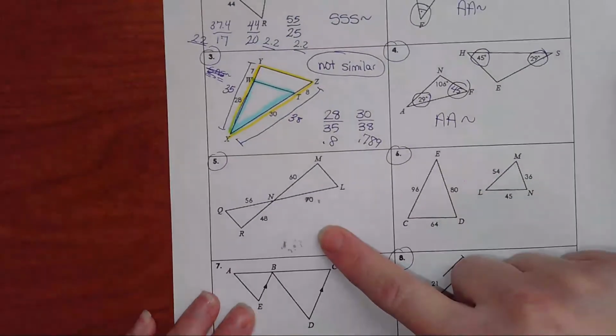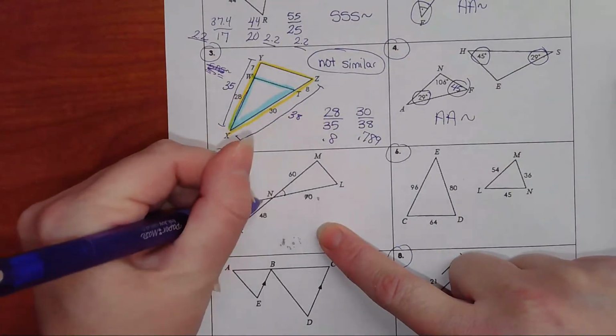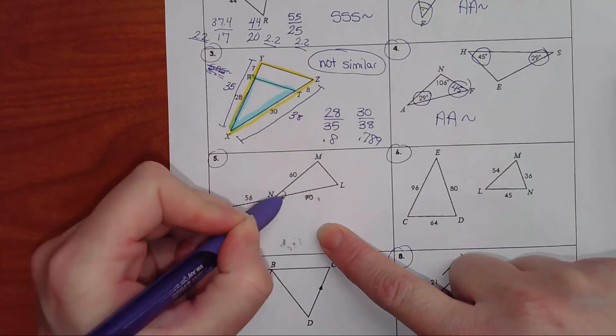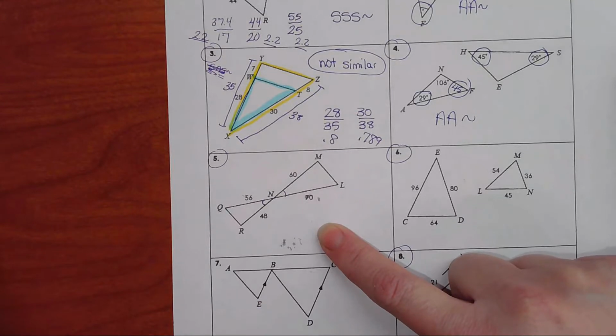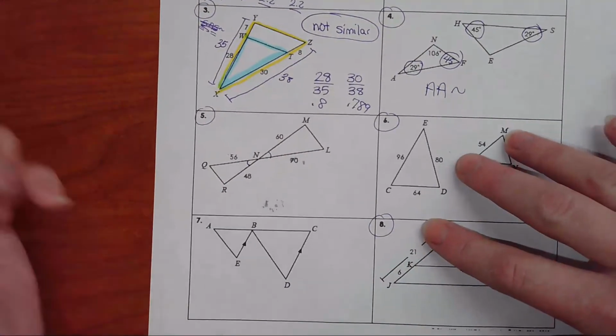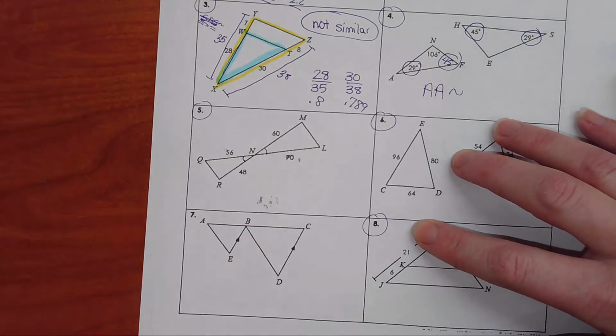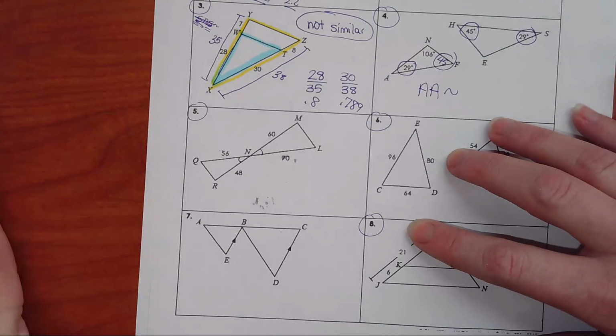Number 5, we have vertical angles going on here, and we have two sides with the angle in between. So we are going to try to use side angle side. In order to use side angle side, whenever you use sides, you have to set up a fraction of the sides that correspond and make sure they reduce to the same thing.